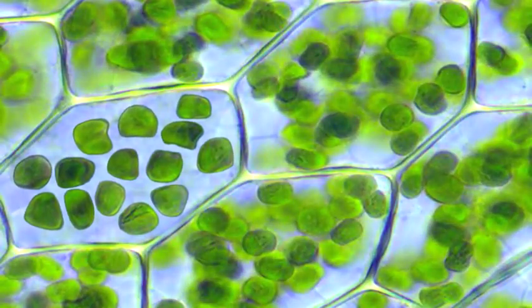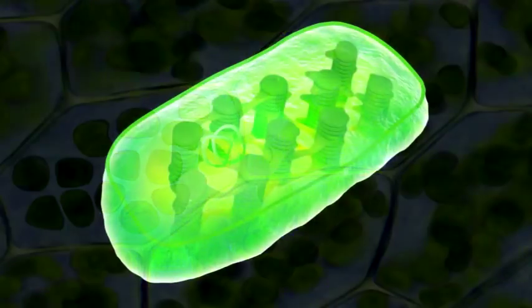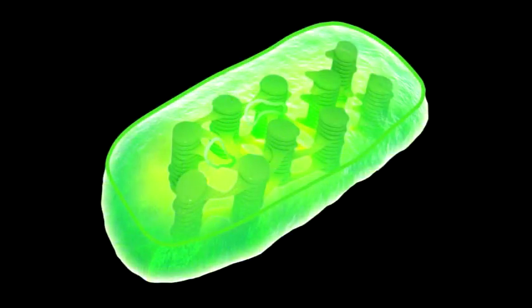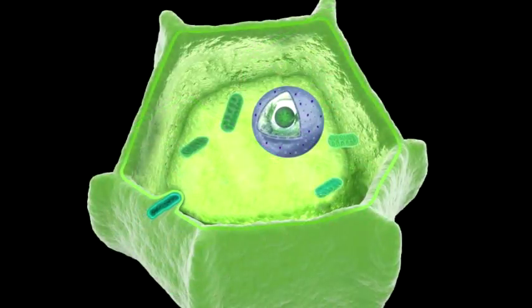Chloroplasts possess their own DNA and can replicate themselves just like mitochondria, and they may have developed in a similar way to mitochondria too. Chloroplasts are believed to have arisen when an ancestral eukaryotic cell engulfed a photosynthetic bacterium, which remained in the cell and started reproducing.